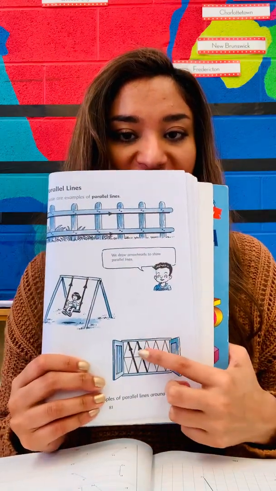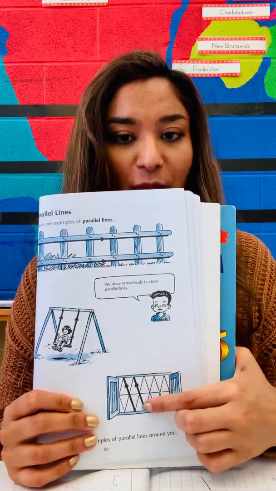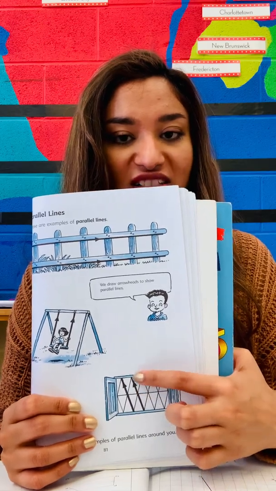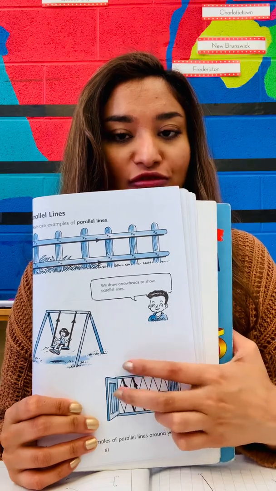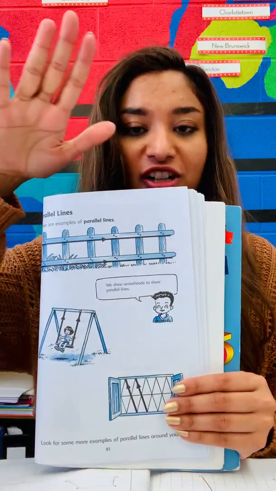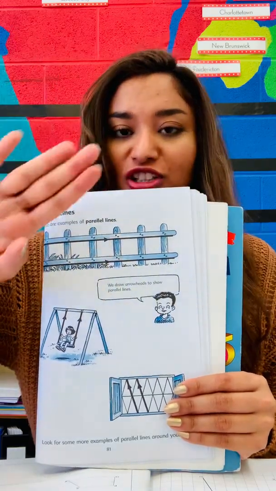Then let's look at these lines in the window pattern. These lines are also parallel because it doesn't seem like these two lines would ever touch each other. They will keep on going straight forever and ever. They would never touch each other. So these are parallel lines.